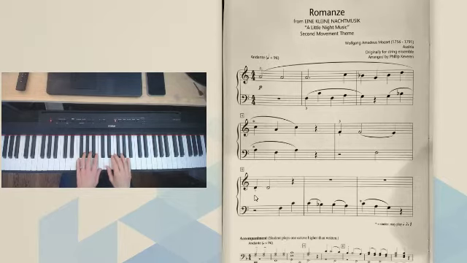All right, and now I'm going to play it, but I'm going to play it very slowly, partly so that we can make sure we're getting all of those held half notes.